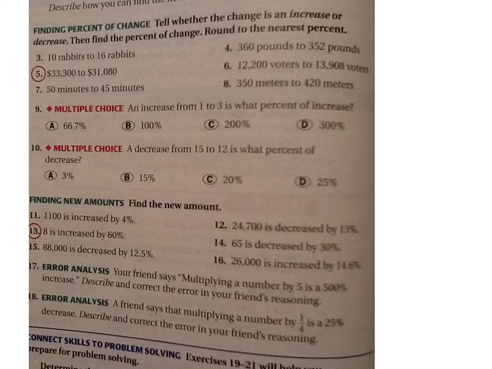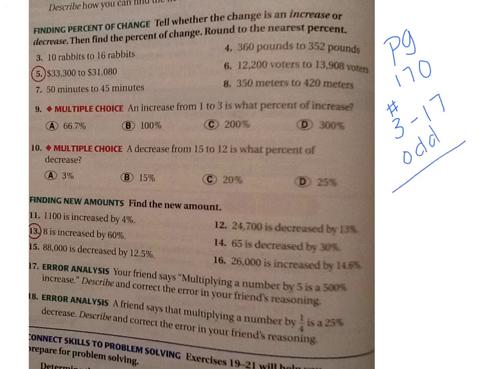Okay guys, so this is page 170 in the textbook, and what I really want you to do is I want you to do numbers 3 through 17 odd. Okay, and that means that you can check the answers in the back of your textbook to see if you got them right or not. And so what I want you to do when you're first doing this first section up here, I want you to say, tell whether the change is an increase or a decrease.